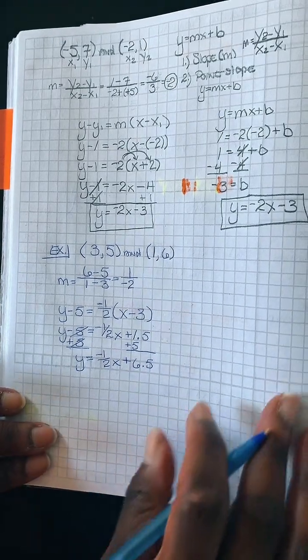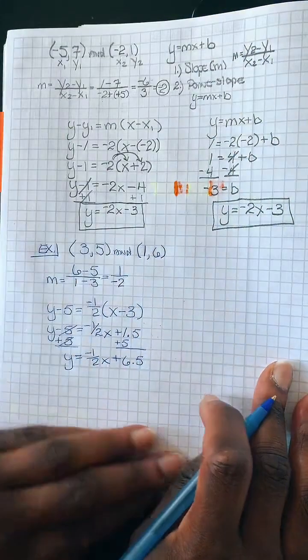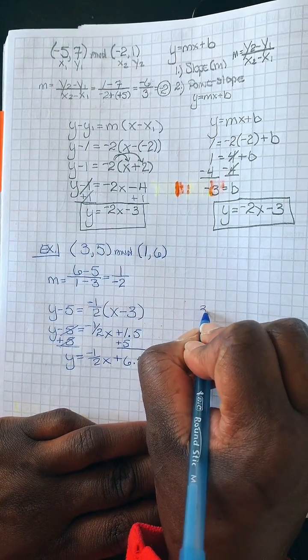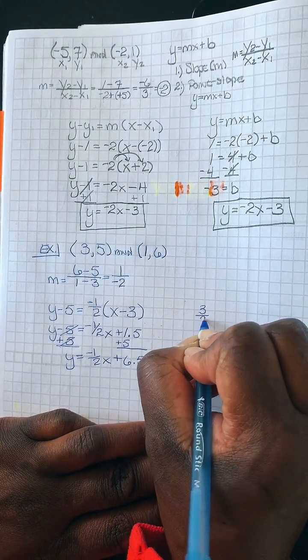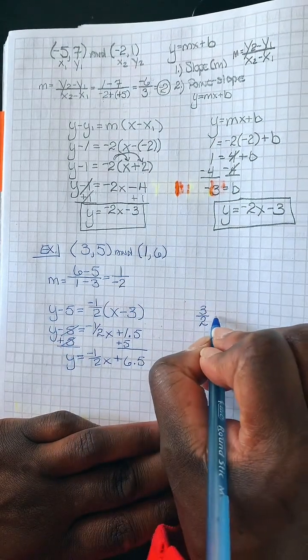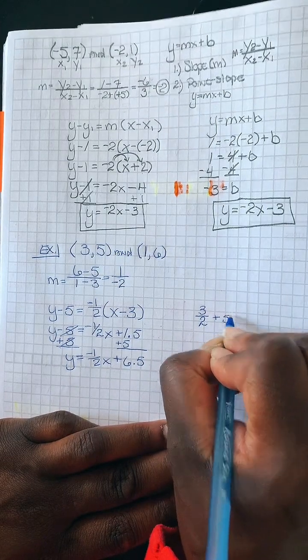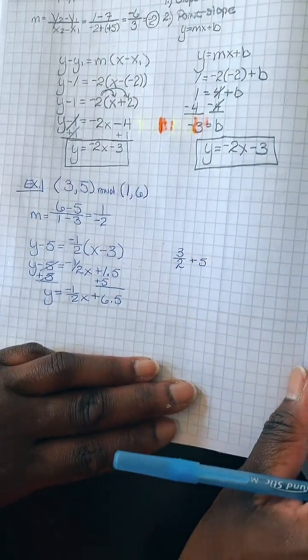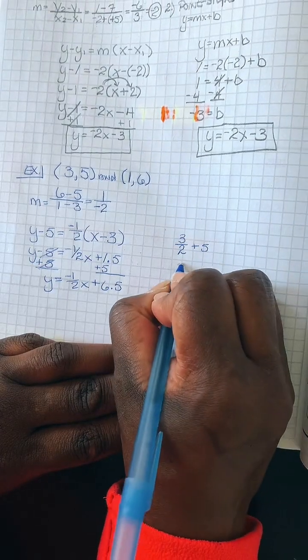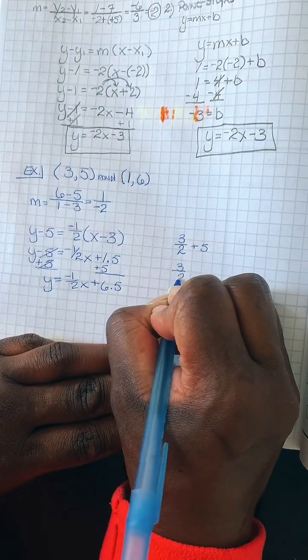Okay, now, if you left it as a fraction, you're one of my bold people. You're like, okay, I'm going to leave my 3/2 as a fraction. We're going to do it. And I had to add 5 to it. That means we need a common denominator. So 3/2 is going to stay exactly the same.